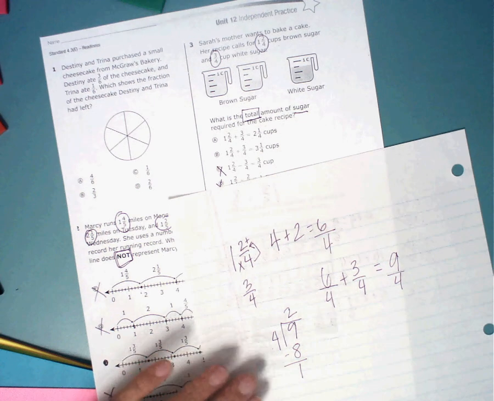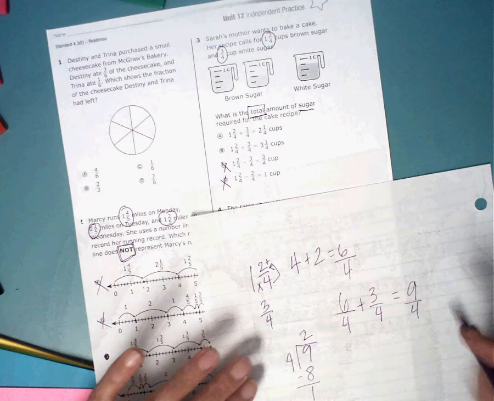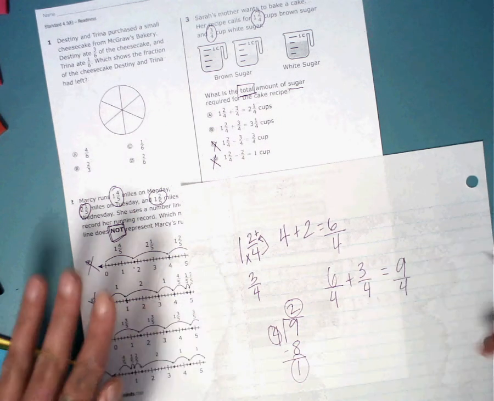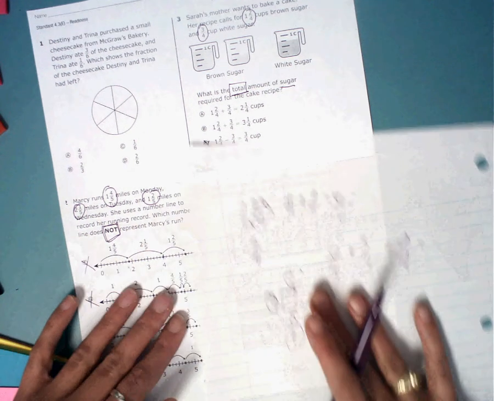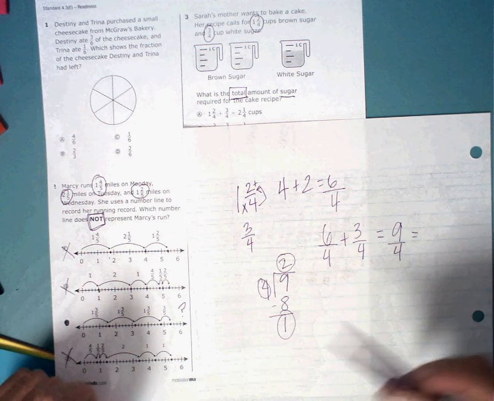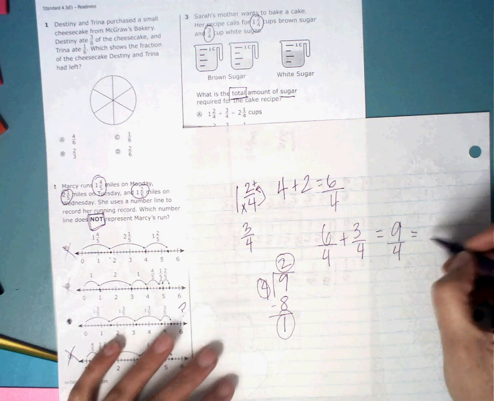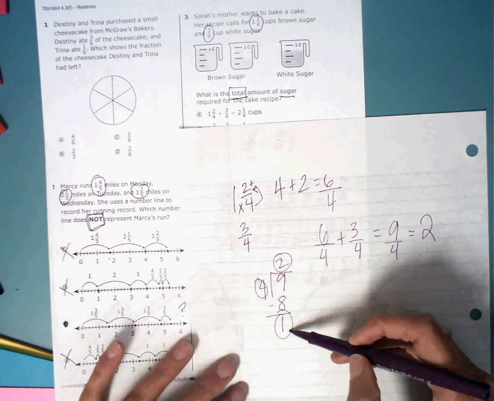Okay? So let's remember how we set this up as a mixed number now, because we've got these 3 parts, right? Let's remember what they equal. So what's going to be my whole here? How many whole groups of 4 could I get out of 9? How many whole 4/4 could I get out of 9/4? 2. And then what's my part left over? 1 out of 4.